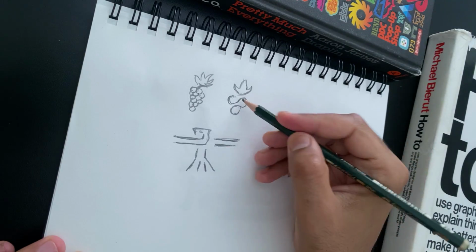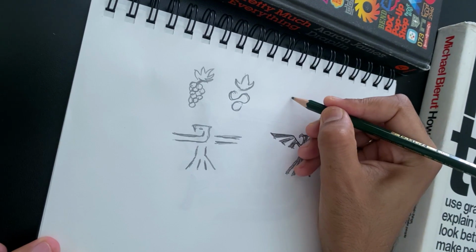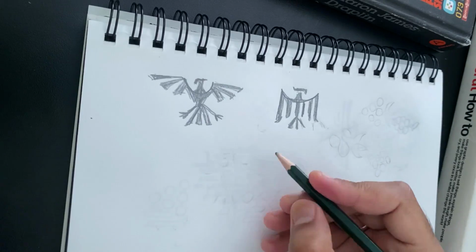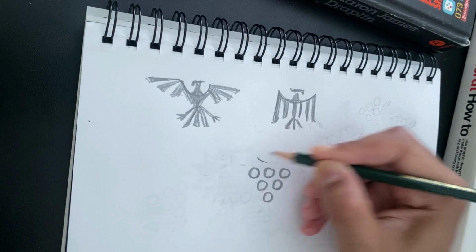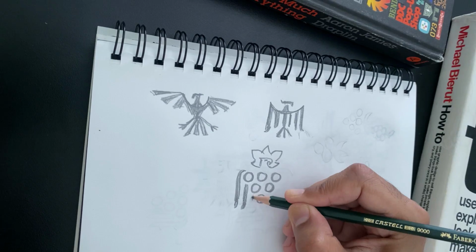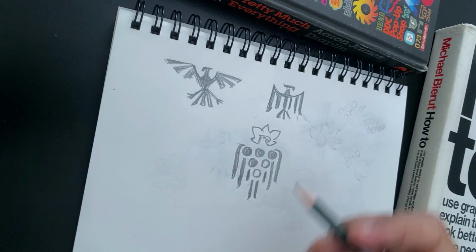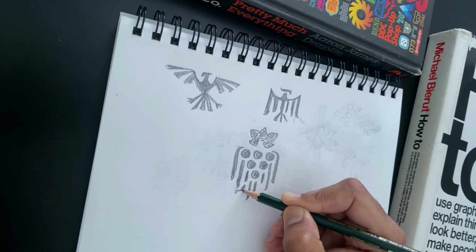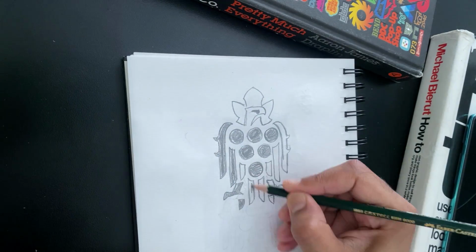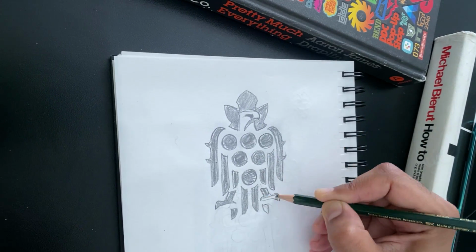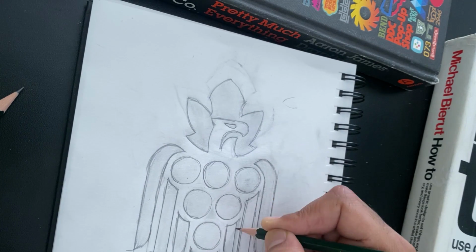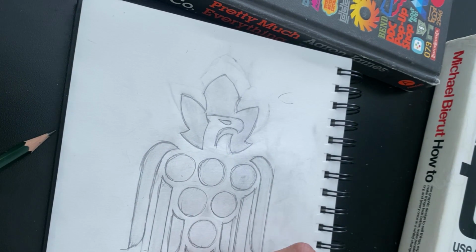With both elements sketched out, it's time to combine them. I'll begin by experimenting with different ways to fuse the grape and eagle symbols into a cohesive design. The goal here is to create a logo that seamlessly integrates both elements, reflecting both our local heritage and the strength of our sports club. After refining the sketches, I'll select the best concept that works well for our logo. This final design will be the foundation for creating a polished, professional emblem that embodies the spirit of our club.